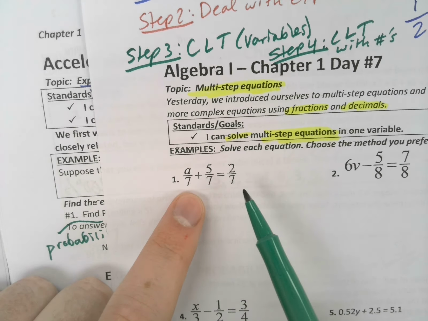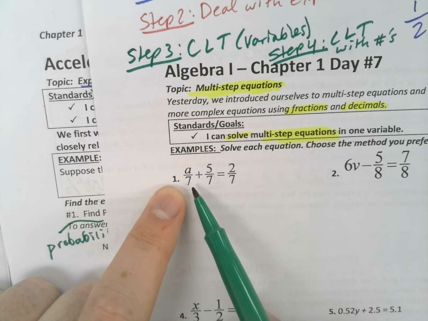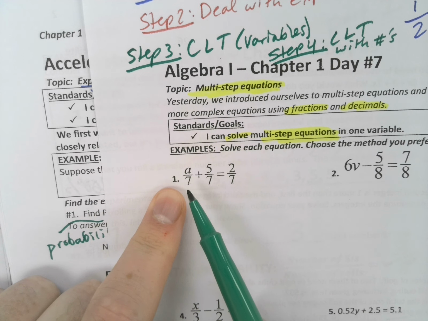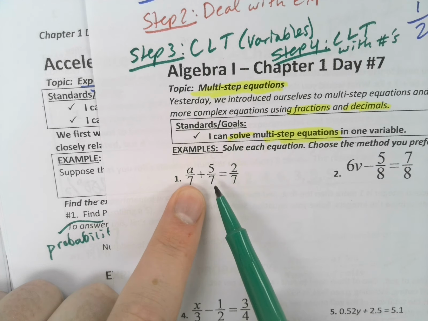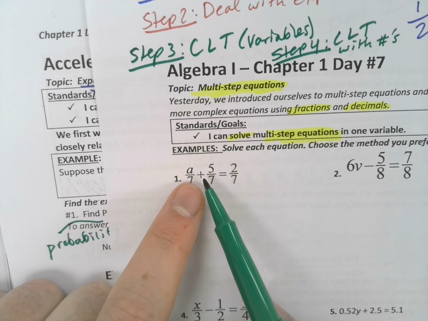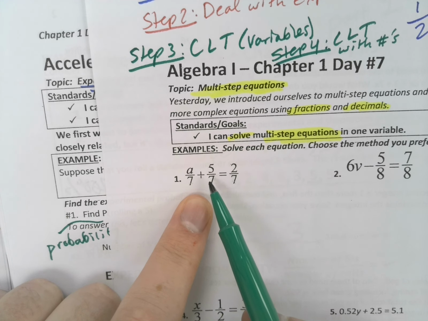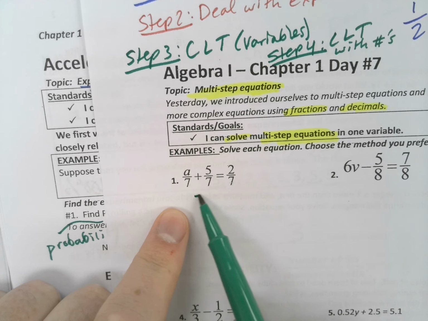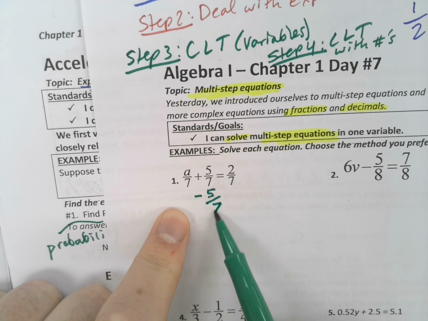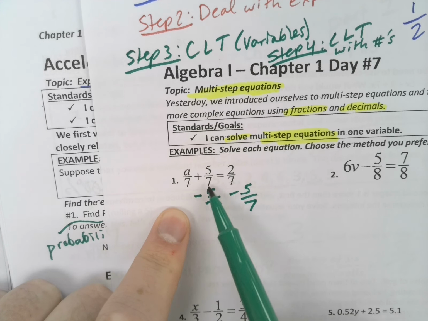So, we don't have any parentheses, we don't have any exponents. We have a over 7, but we don't want to multiply or divide until the end if we can help it. But we also have plus 5/7. So if you have a number being added to a, we usually want to get rid of those first. And we have 2/7 over here, so if we have a plus 5/7, to get rid of that and get it away from a, we can subtract 5/7 on both sides.